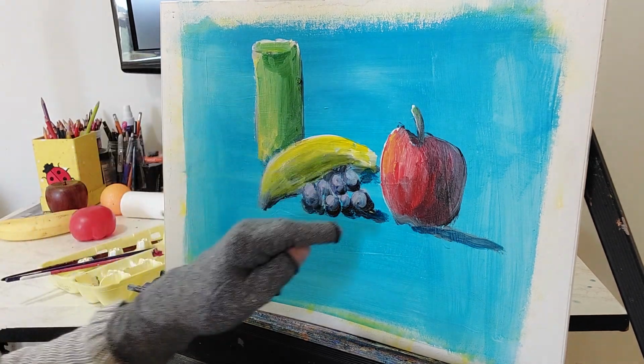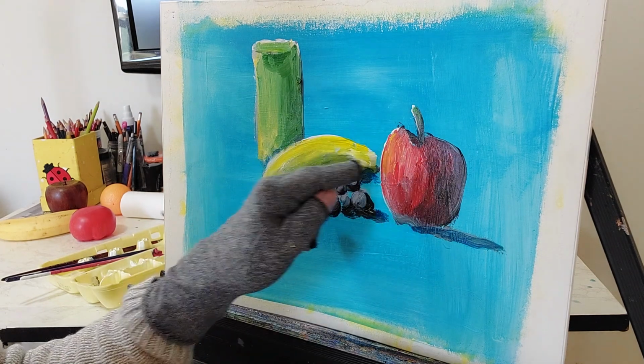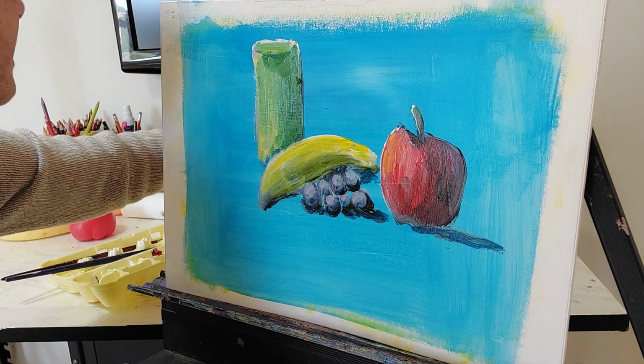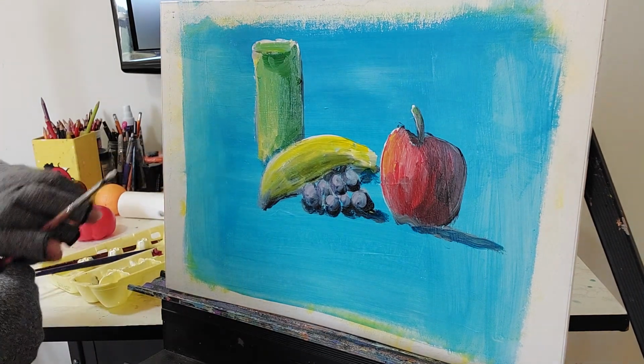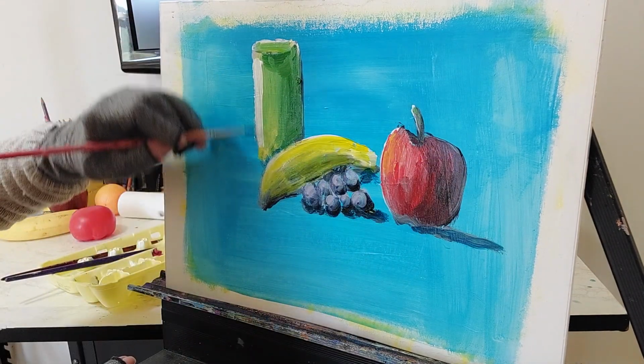Make some shapes and put a dark on one side and a light on the other. The light side always needs to be on the same side. Remember, if the light's coming from here, it's the same on this side.